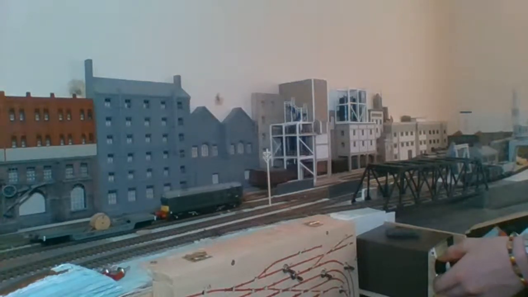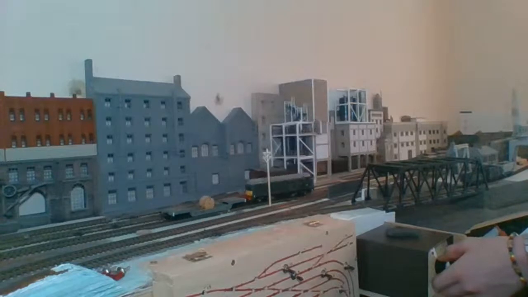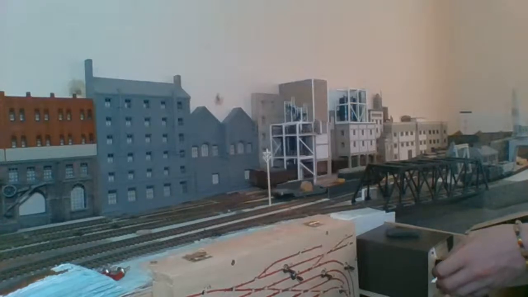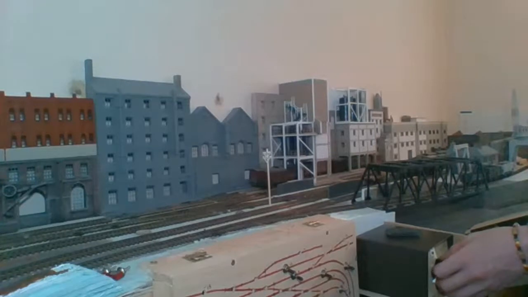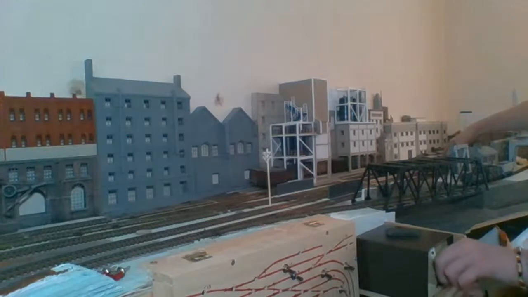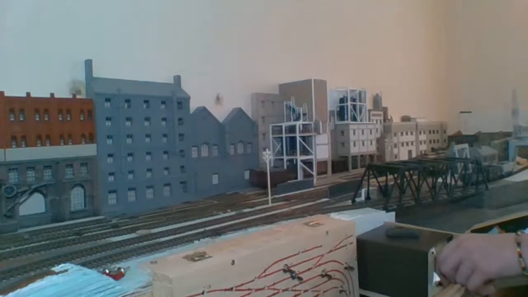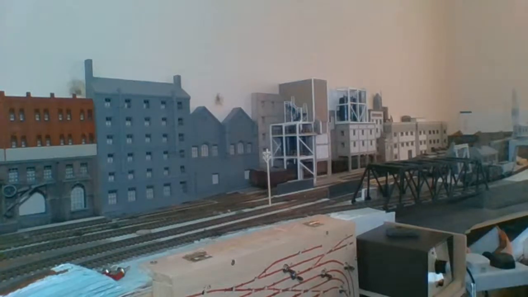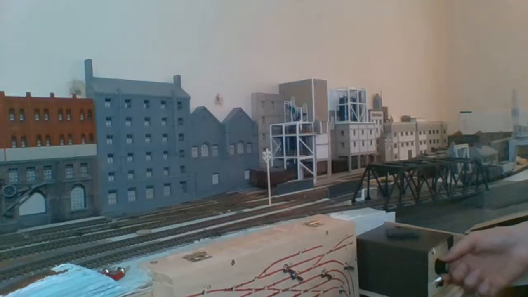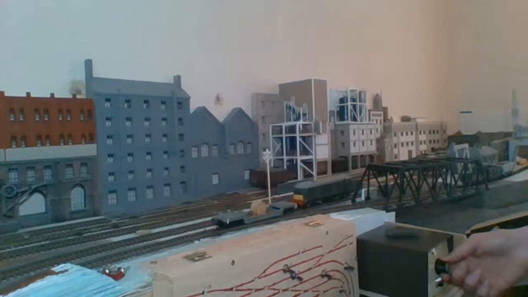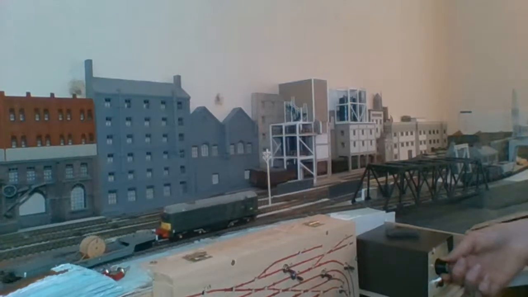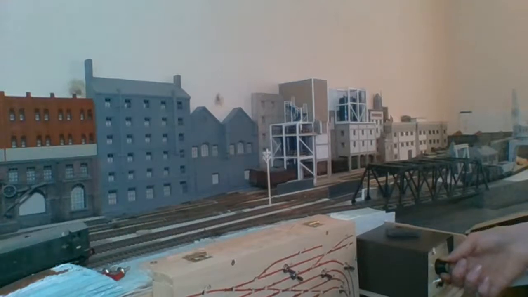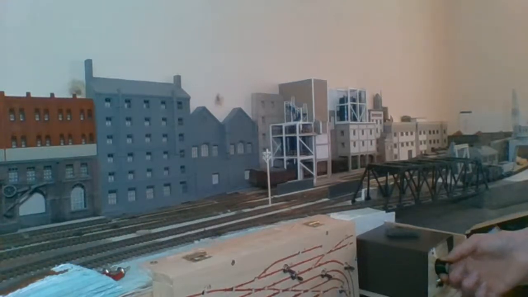Any of you who have been watching this channel for a while will know that I've got a little end-to-end layout in my room. It's based on the Mid Suffolk Light Railway, and basically you can't really just uncouple your train and run right the way around the layout just to swap ends, so that's how I learned to shunt properly. So even though now I have the option of going right the way around the layout, I still just run around the train if I can.